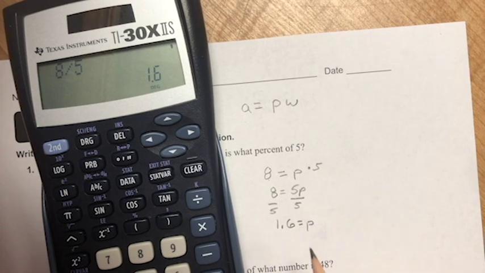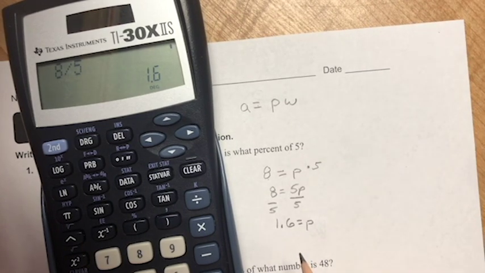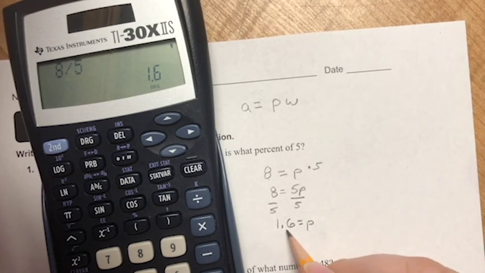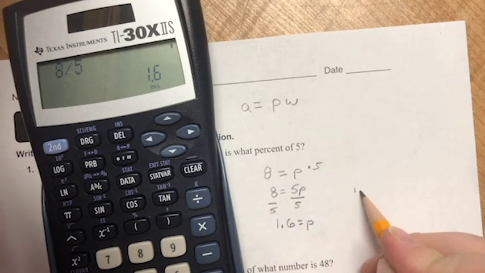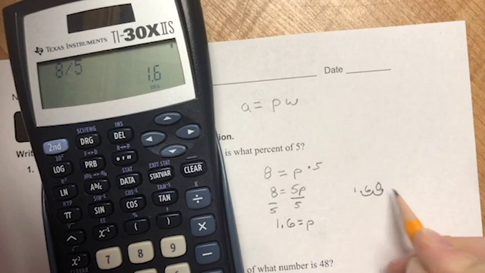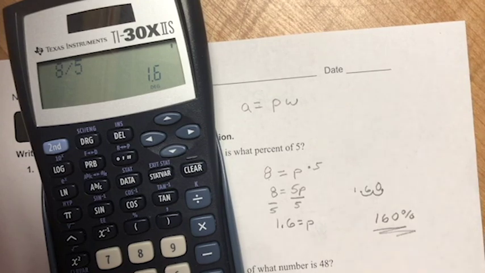Now, here is the thing. This is the percent in decimal form. This is correct, but I need to show you a Mr. Lewis word, the corrector way of doing this. This is good, but we have to remember we need the percent, not the decimal. So we need to take that 1.6 and move the decimal 2 places to the right, put a 0 here, and ultimately my percent is 160%. That is my final answer.